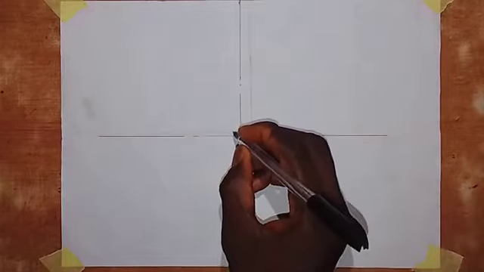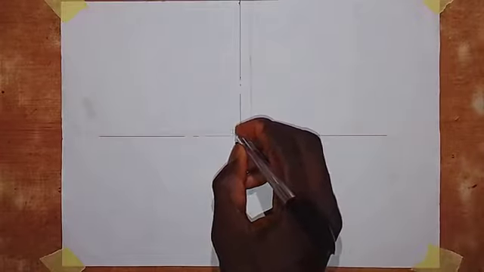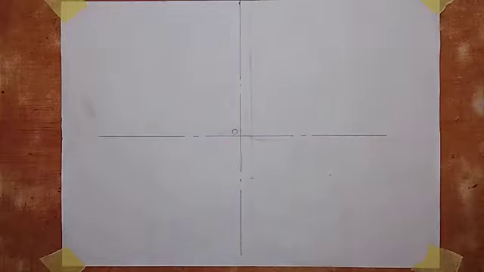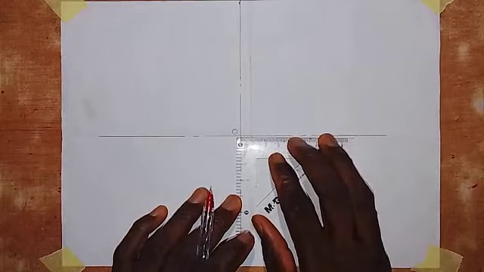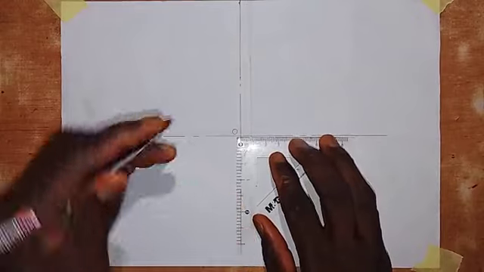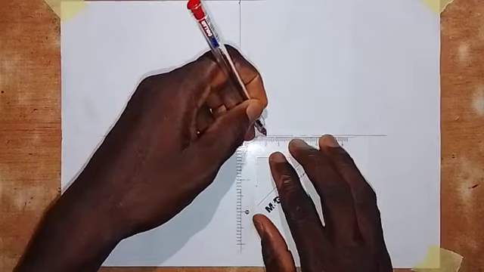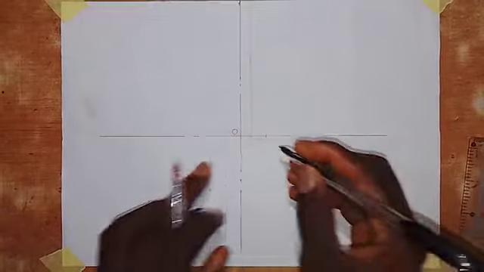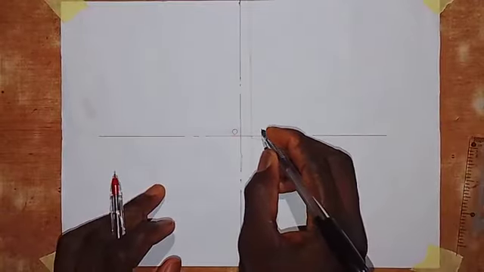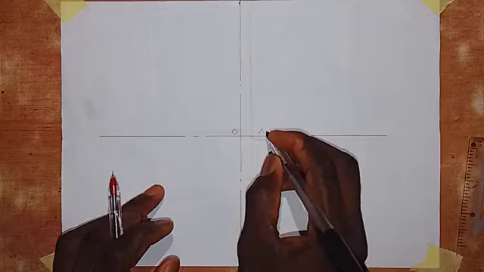The next thing that we are going to do is, as we are told that the shortest radius is 20 millimeters, this is the pole. So we are going to put O at this point. This is the pole. Then we are going to take a measurement of 20 millimeters away from the pole, which is the shortest radius. So here we have the shortest radius, from here to here. I will call this point A. So this is point A here.